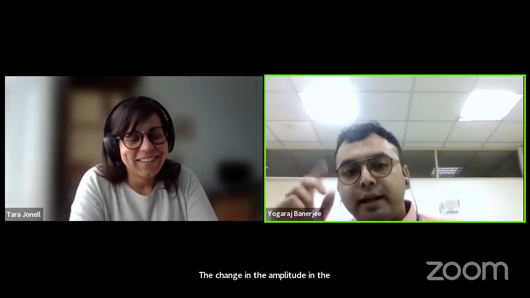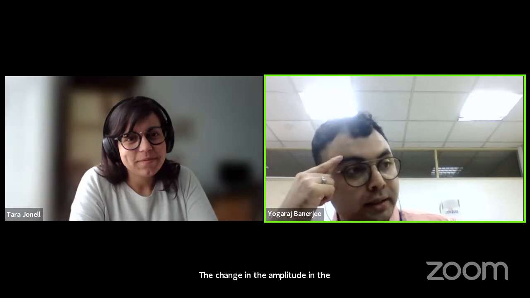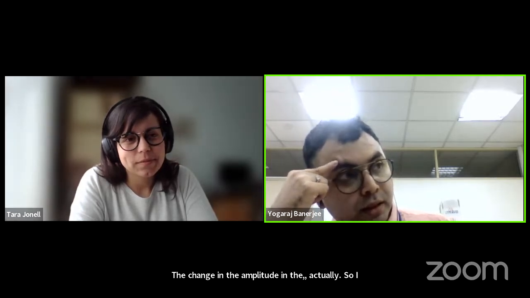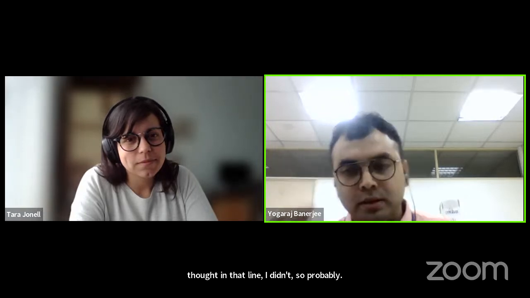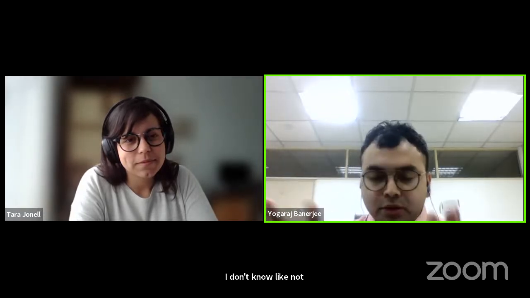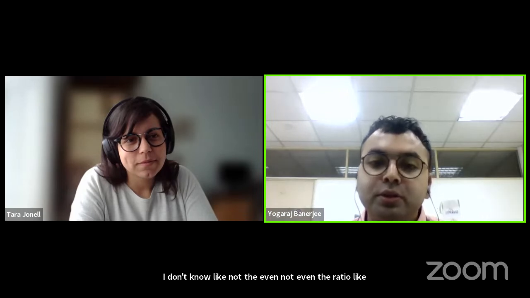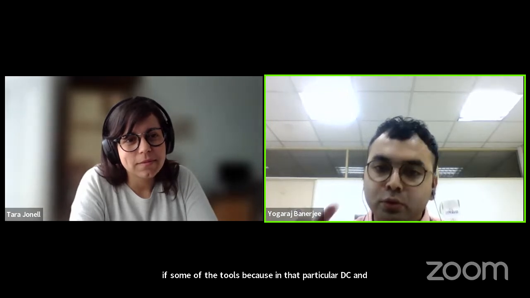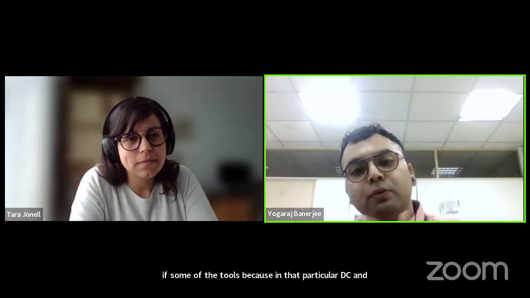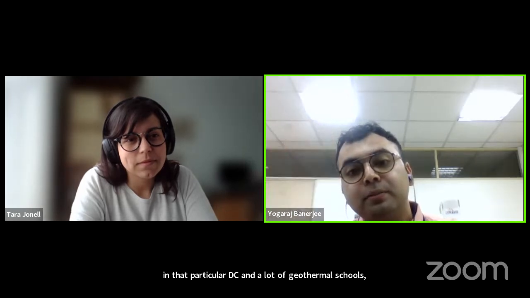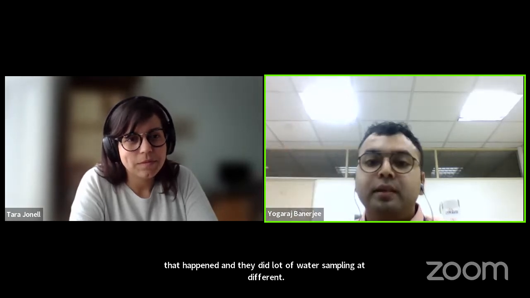In that particular region, a lot of GEOTRACES cruises happened, and they did a lot of water sampling at different time periods.